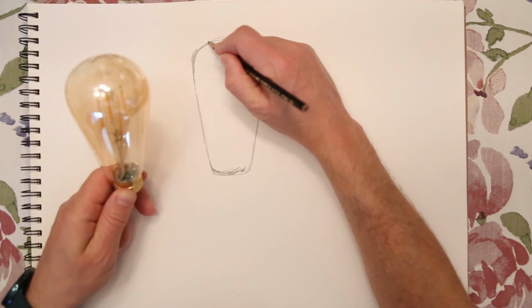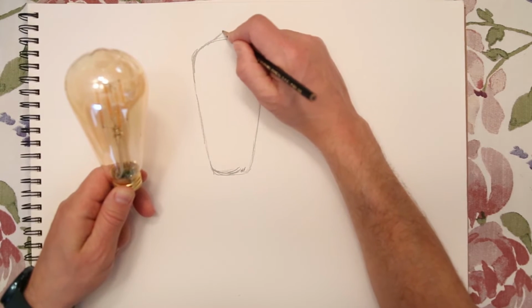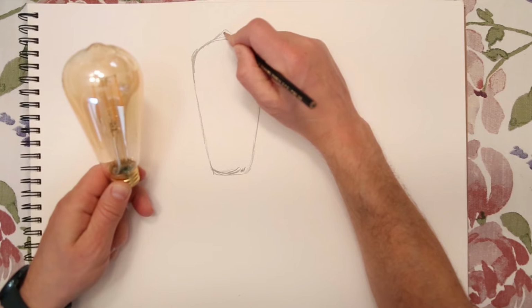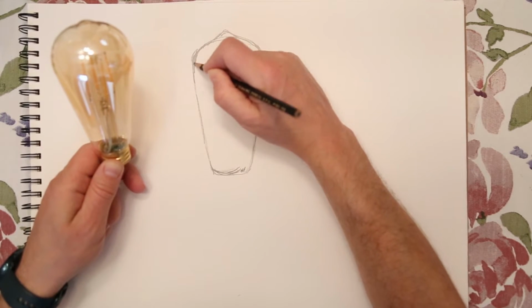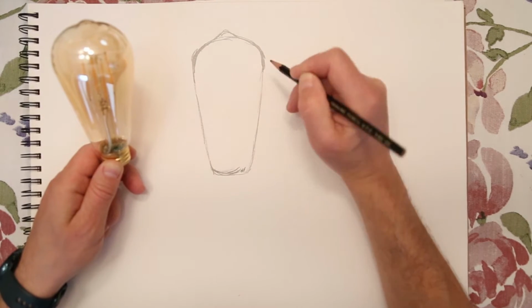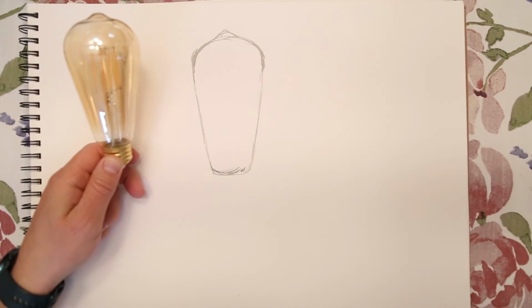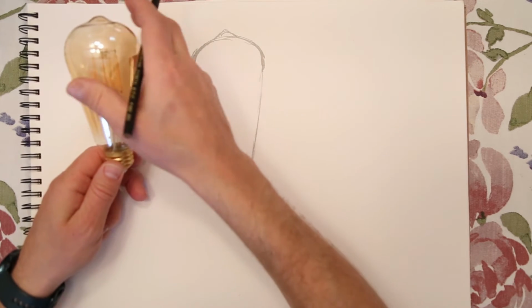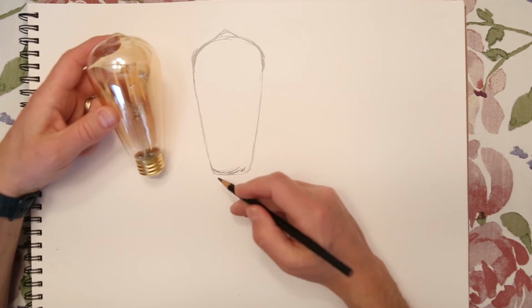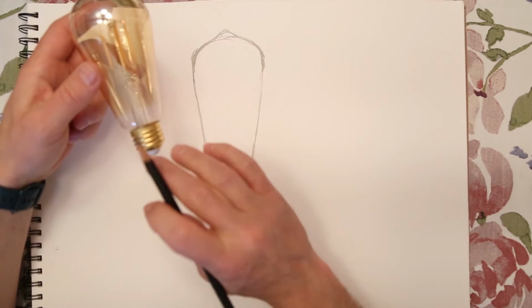Also, there is a little bit of a bump at the top that I wanted to add to it. You can always touch up the curve if you need to. Now that we have the basic shape of our light bulb, I'm going to add the base.